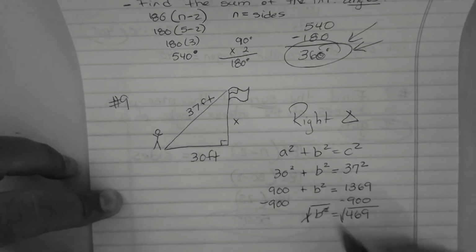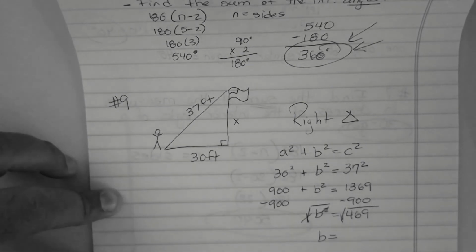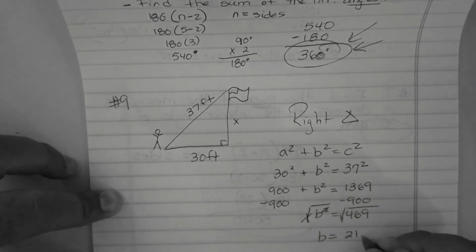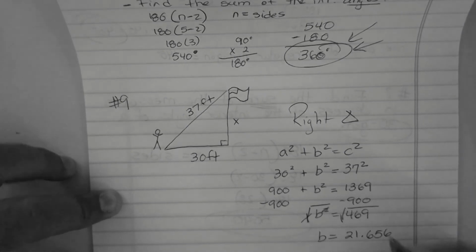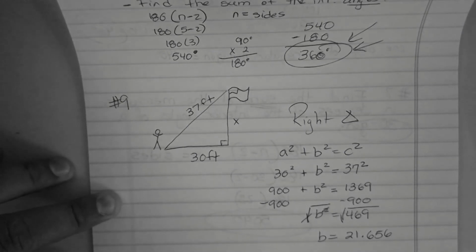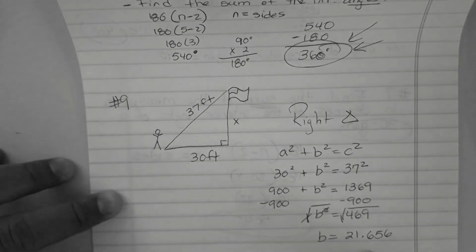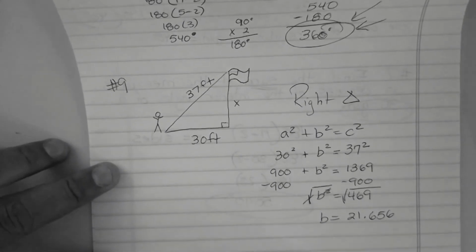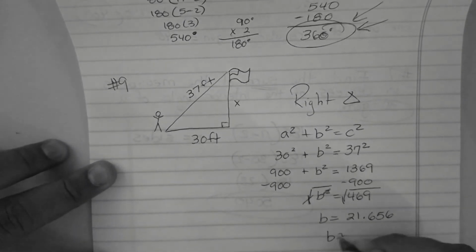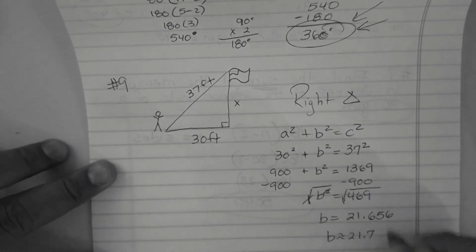B is equal to what? 21.656, and the question says we have to round to the nearest tenth if necessary. So what should your answer be? 21.7. B is approximately 21.7.